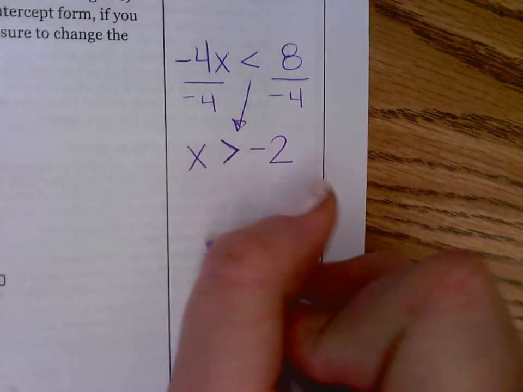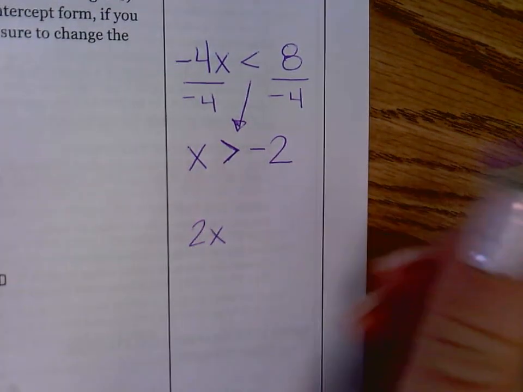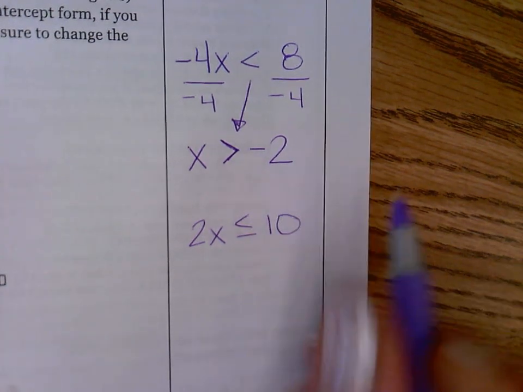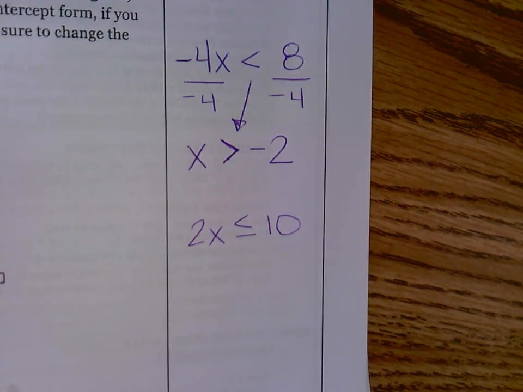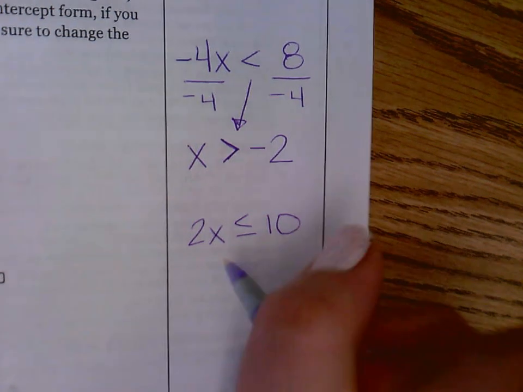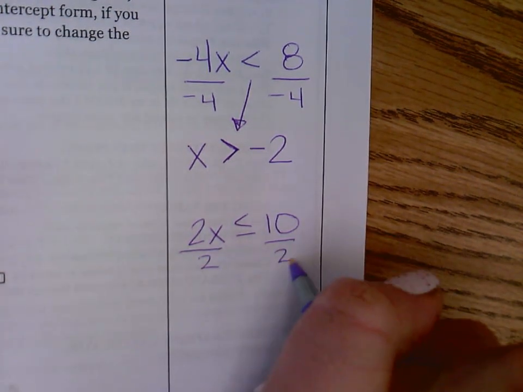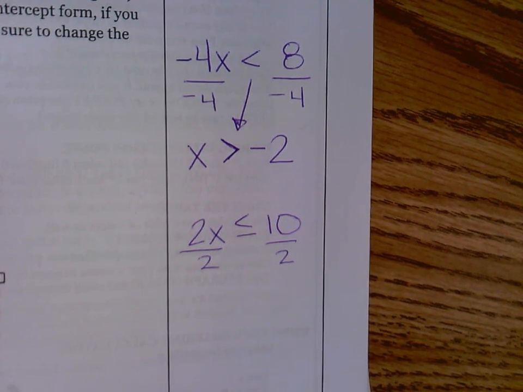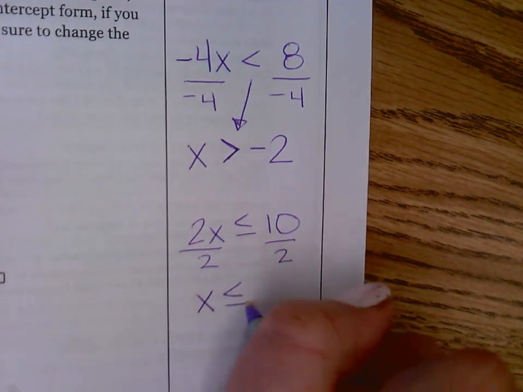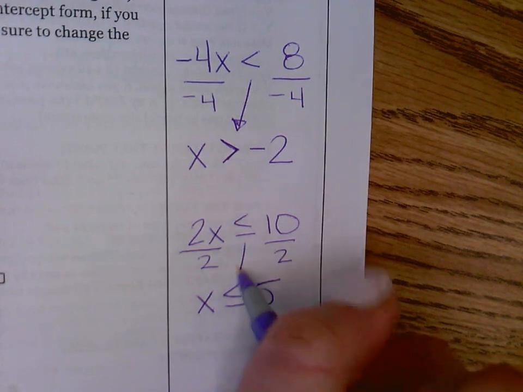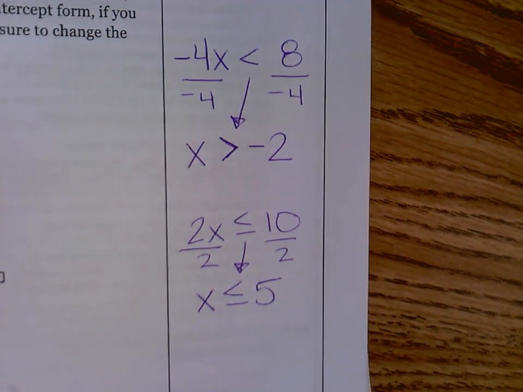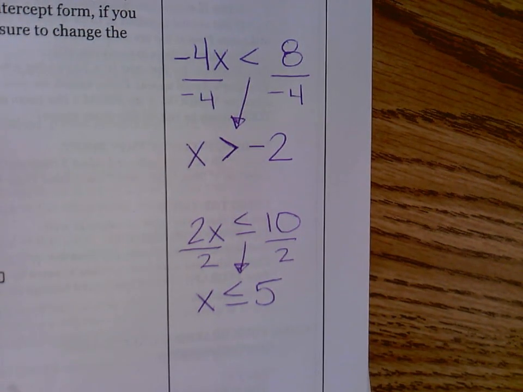If you don't have a negative number, let's just say you have 2x is less than or equal to 10. How would I solve this inequality for x? All right, divide by 2. I didn't say divide by a negative. So this would just be x is less than or equal to 5. The inequality stayed the same. So you only flip the sign when you divide by a negative.